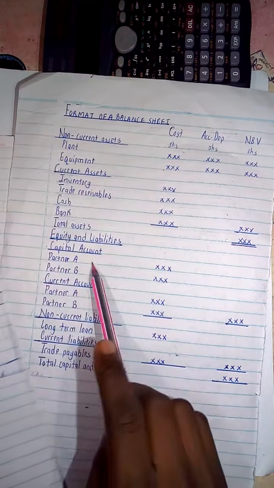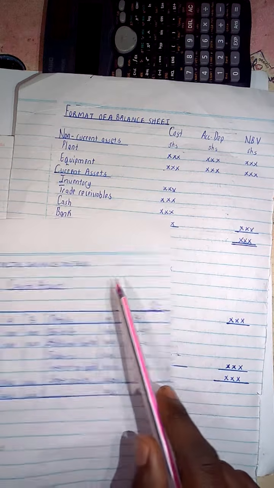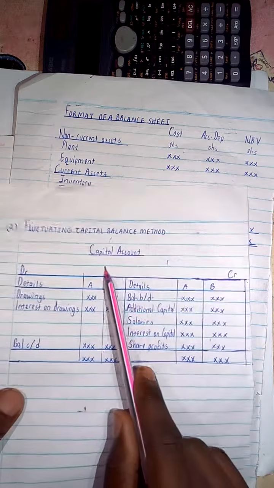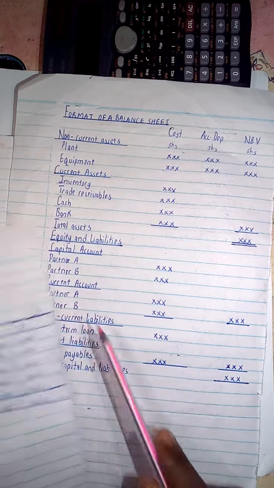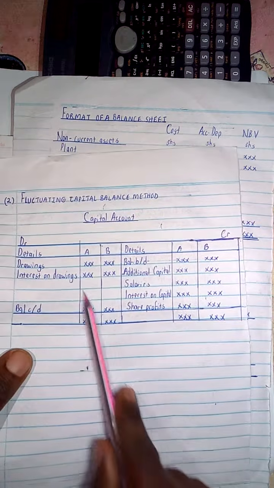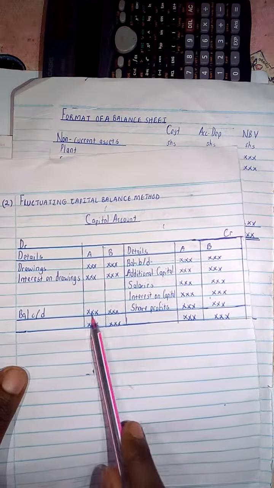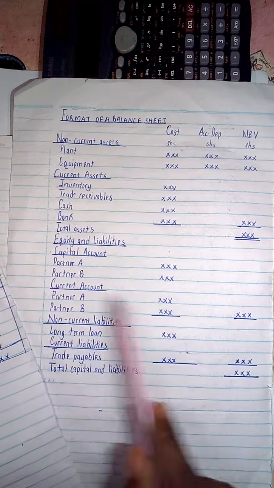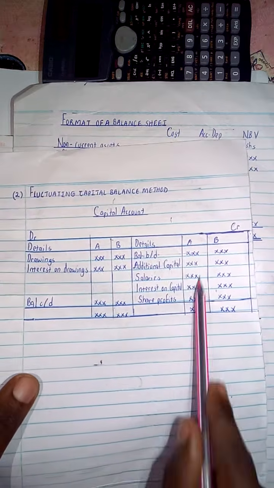If at all they use the fluctuating method, it will mean that they're going to do one account, which is going to be the capital account, and it won't be having the current account, and it would have worked out everything from here, and you'll get these two balances, which you will just bring here of A and B. It's what you will bring here without this current account. This current account would have been catered for here because this is a combination.